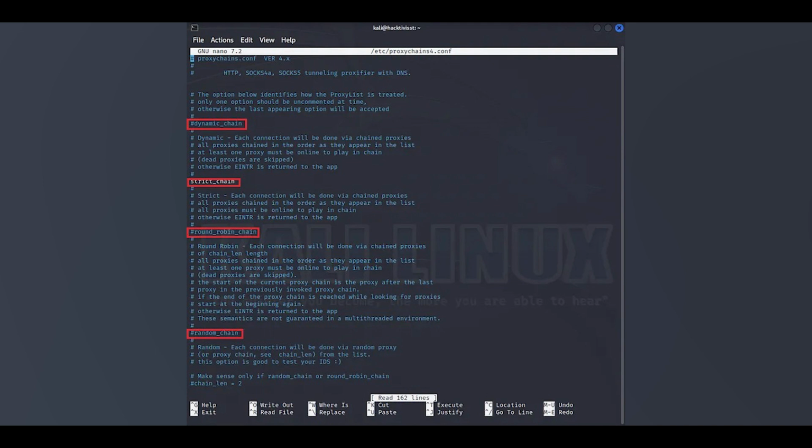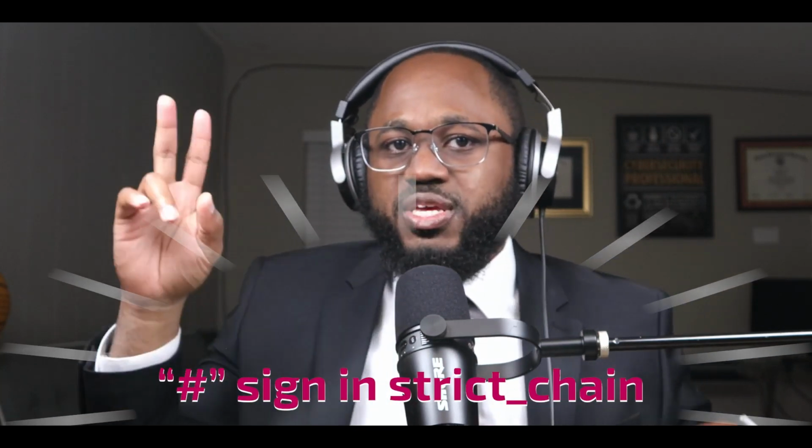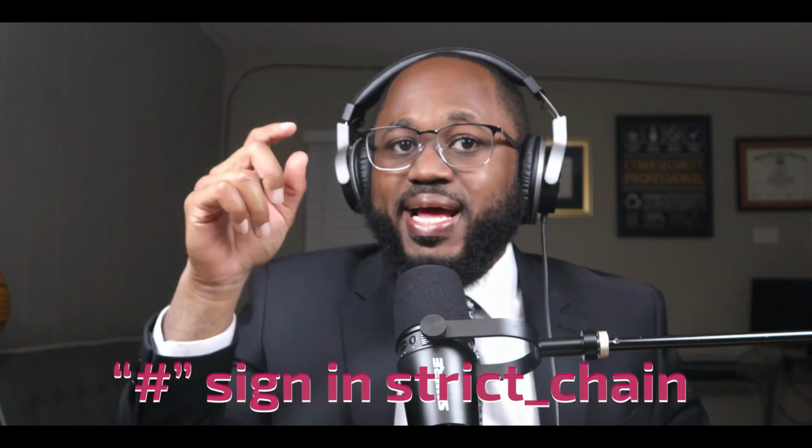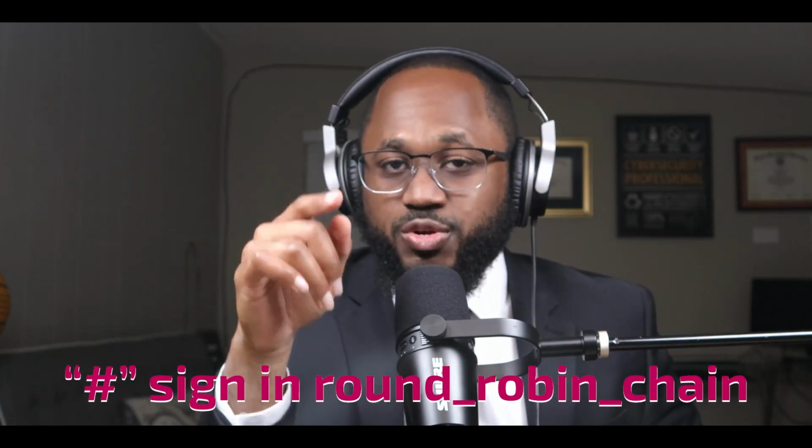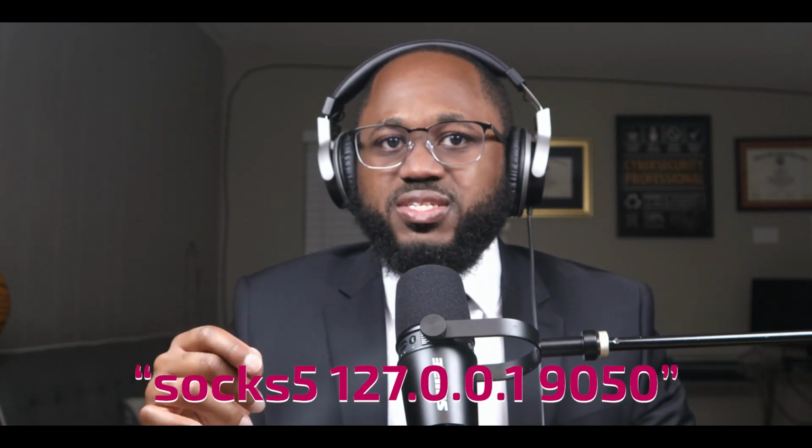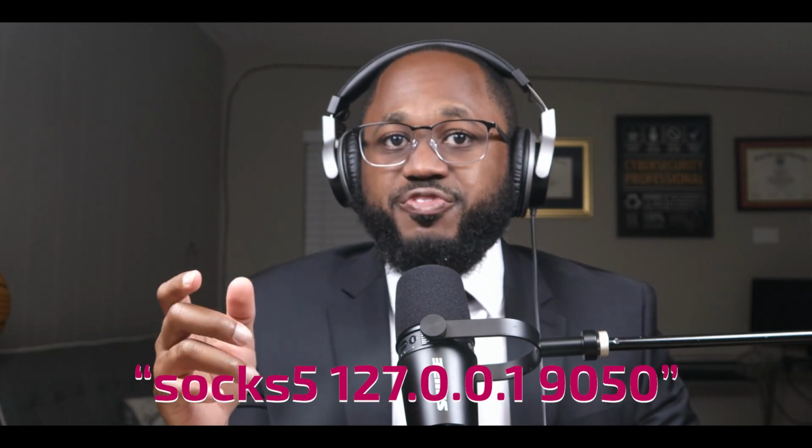If you want to change that option, just uncomment the configuration using the pound sign, because we can only choose one, and I want to use the round robin chain. I put the pound sign on strict_chain and delete the pound sign on round_robin_chain to activate it. Now, for the last touch, put the socks5 127.0.0.1 9050 entry at the end of the file to specify the local SOCKS proxy server and port that Proxychains will use to forward the traffic.